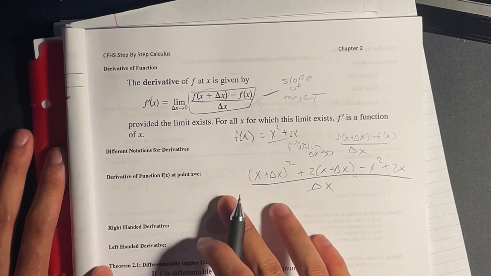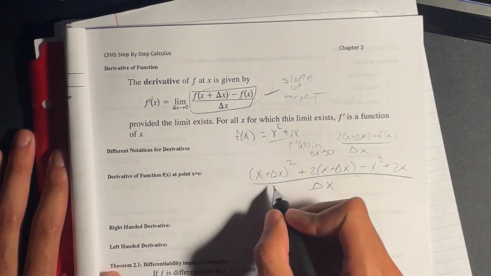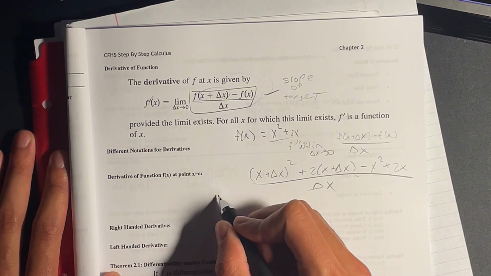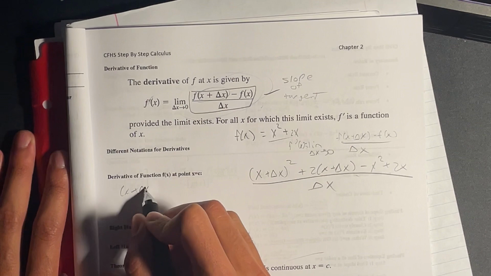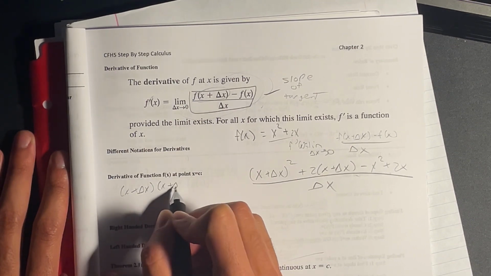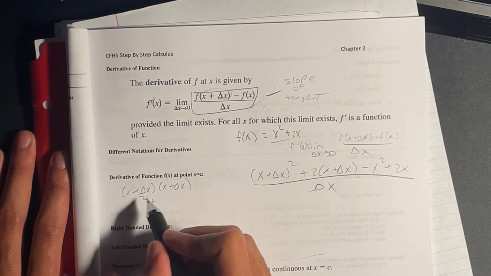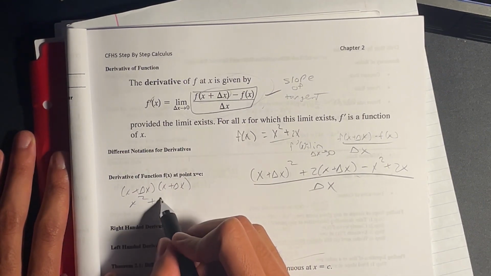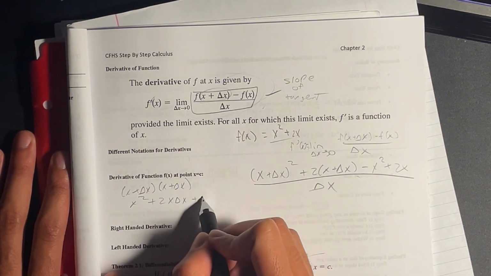Okay, and so here it's just algebra, the numerator is just algebra, so let's do some foiling. So I'm going to go to the side here: x plus delta x, times x plus delta x, is x squared plus 2x delta x plus delta x squared.